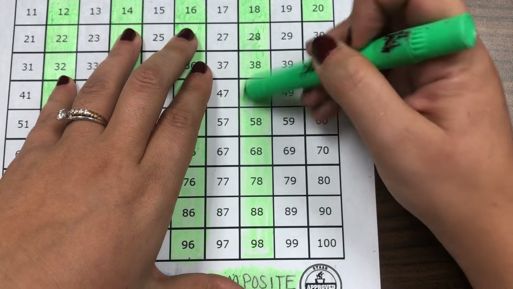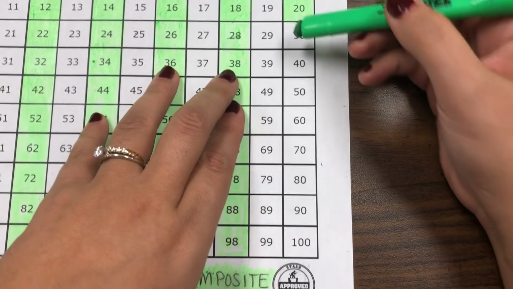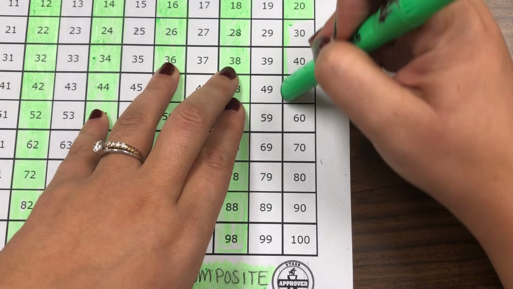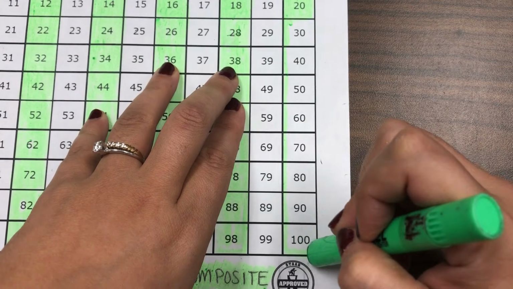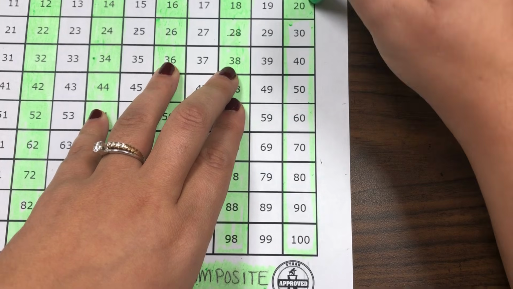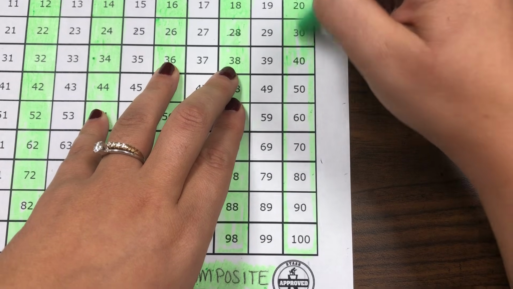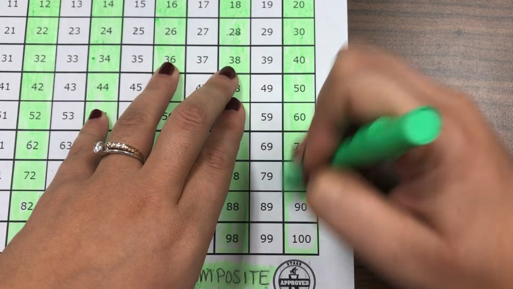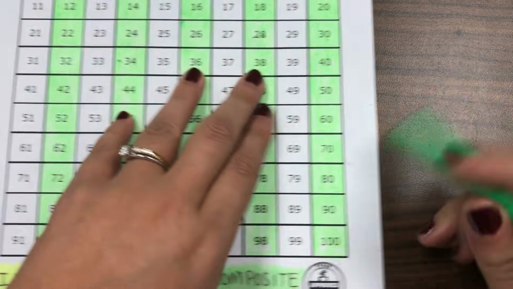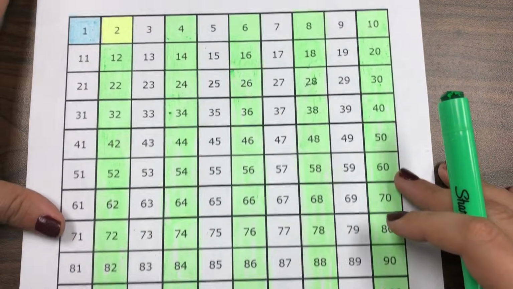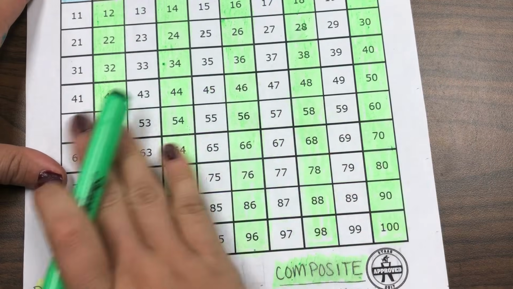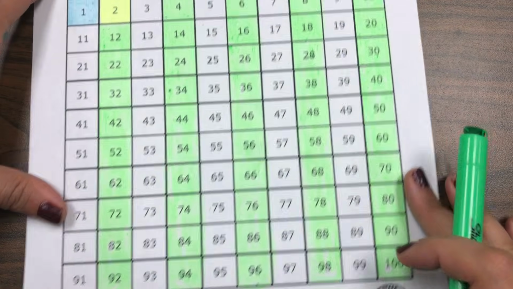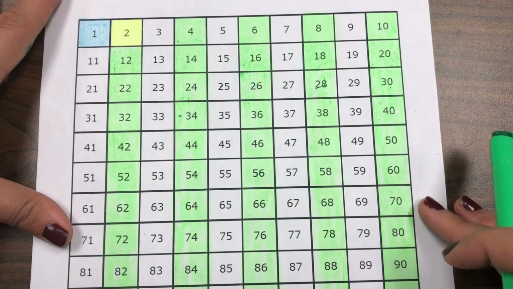And all of these have a 0 at the end, so we're going to color all of these too. Okay, so half of our hundreds chart is already colored.